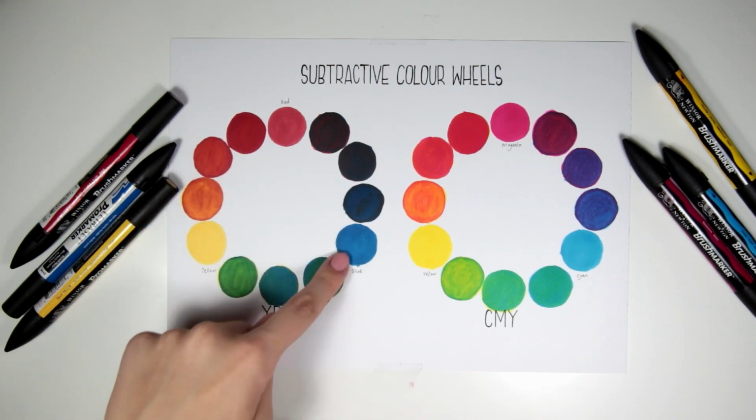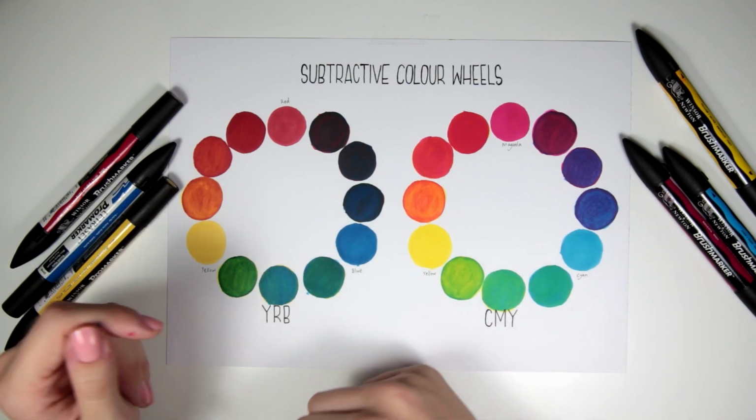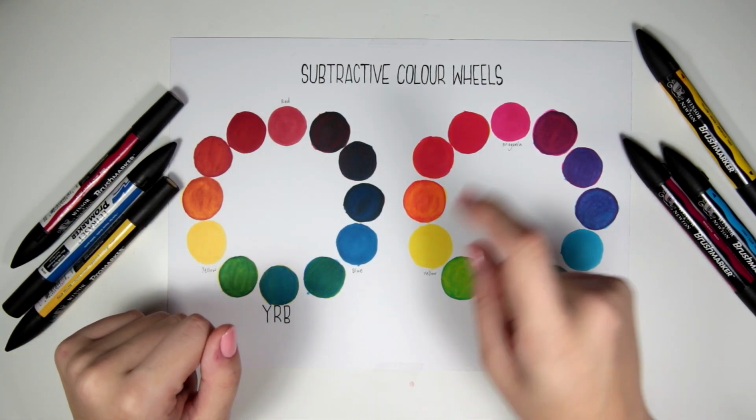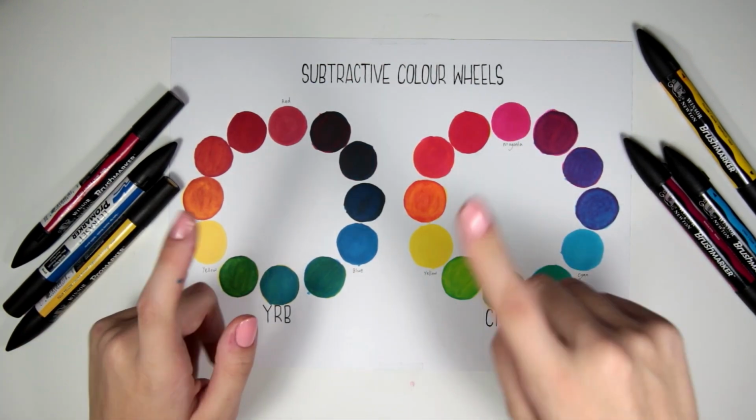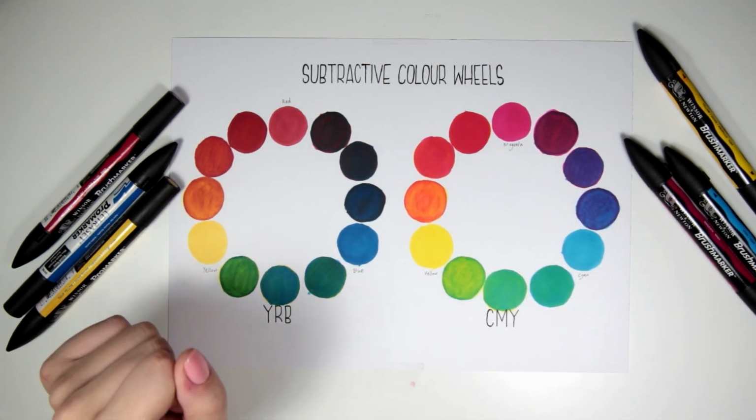I did this for so many years and didn't understand how artists could mix these beautiful, vibrant colours. I was 21 years old before I learned that magenta, yellow and cyan were actually the true primaries and could yield better results. So don't blame yourself for that one.